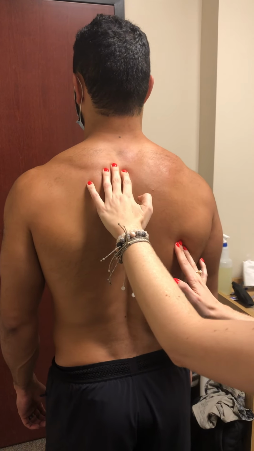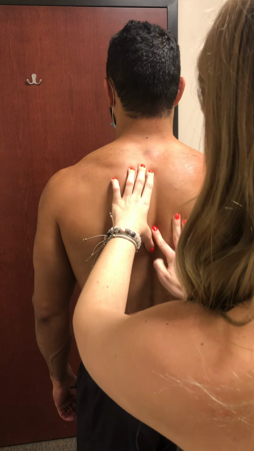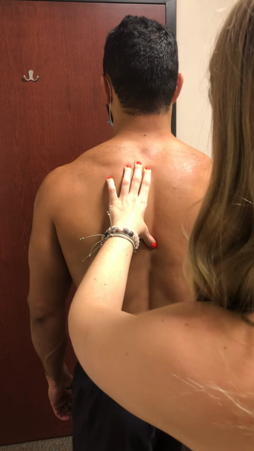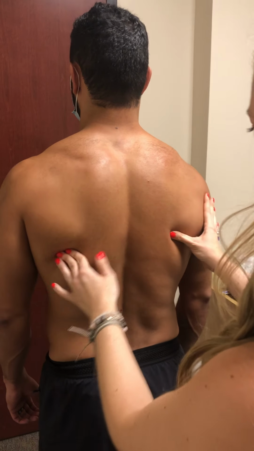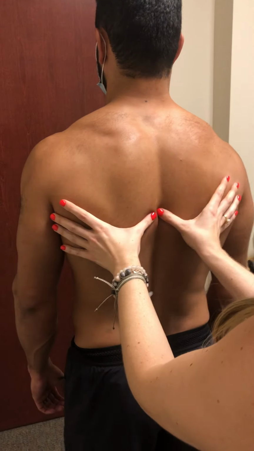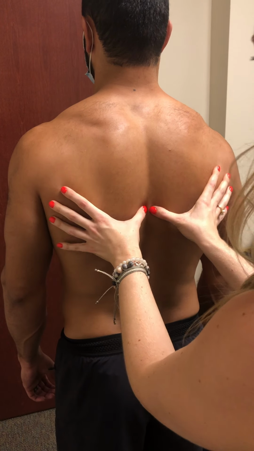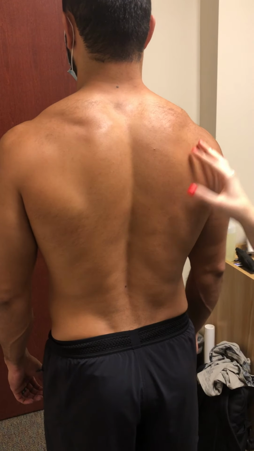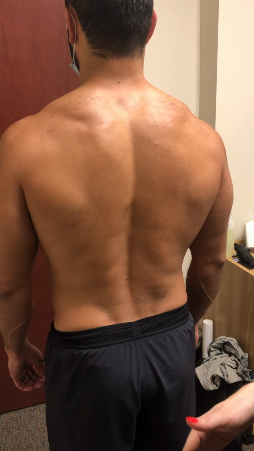Inferior angle should rest somewhere around T7 or T8. So if we continue to count down, here is his T7, here is his inferior angle. And so on both sides, he rests symmetrically at T7 for his inferior angle. So we would say that that's normal. One side isn't excessively elevated or depressed compared to the other side.